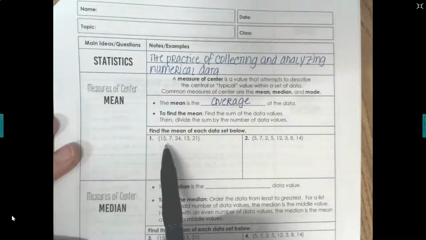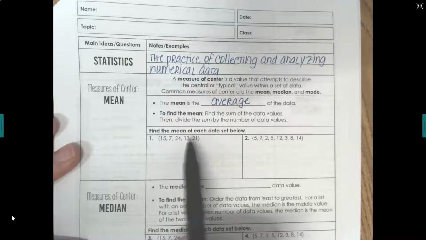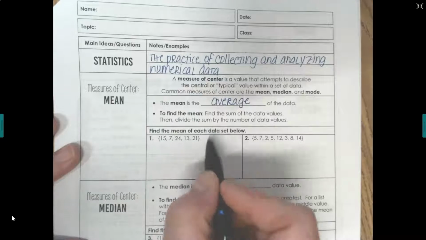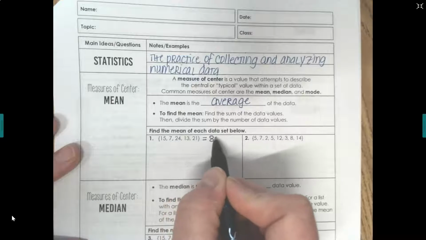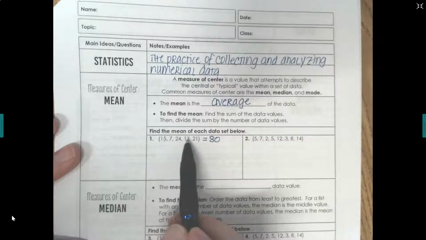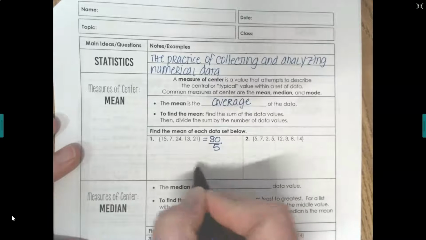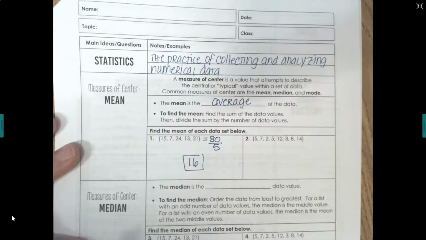So for example, we'll take 15 plus 7 plus 24 plus 13 plus 21. When we add those all together, you get a total of 80. And there are 1, 2, 3, 4, 5 data values. So 80 divided by 5 will give us an average of 16.